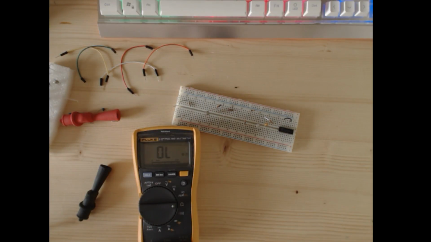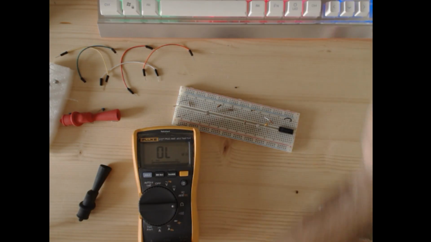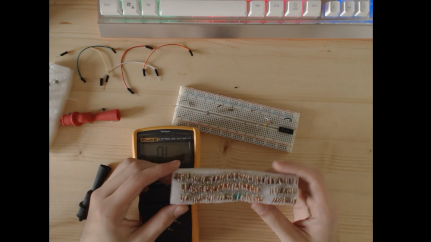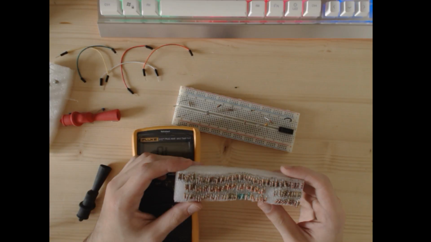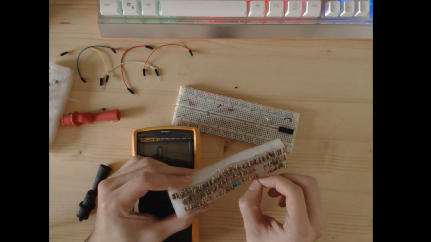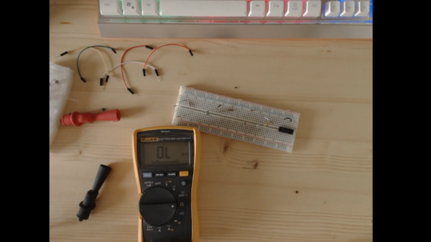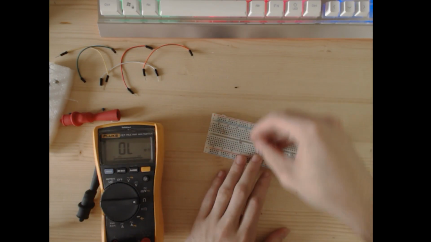Closest thing would probably be at 2.2K. So let's look for a 2.2K, which should be triple red. I'll use this beefy one here. It's probably a half watt. Once again, let's prove it.